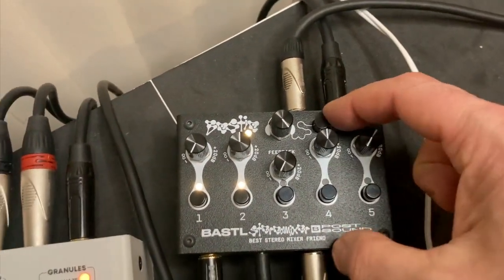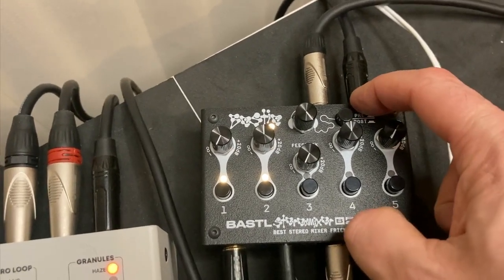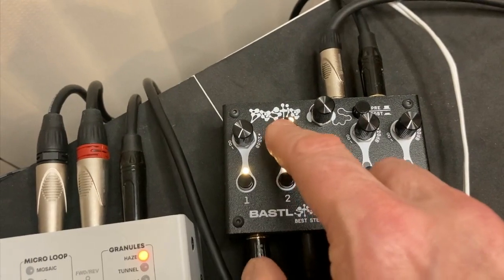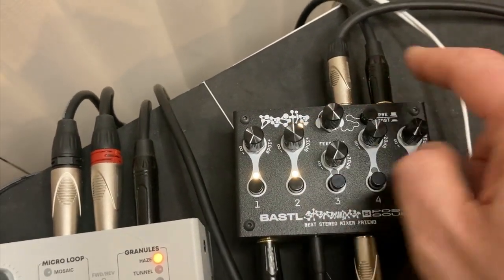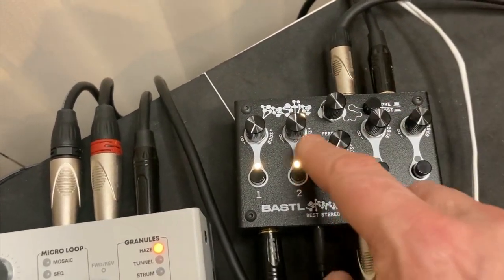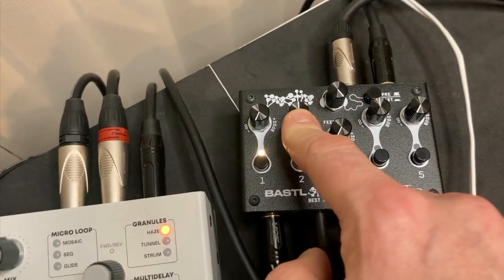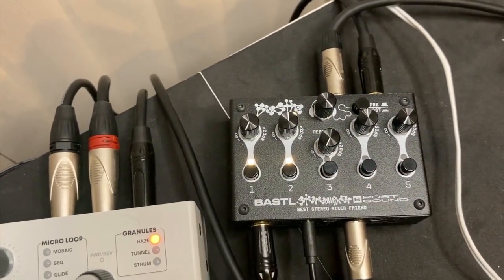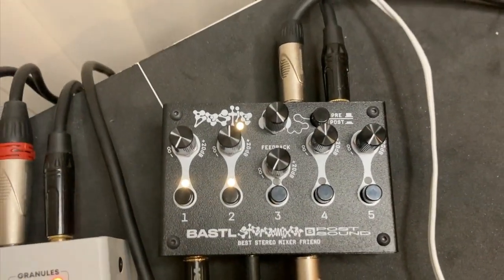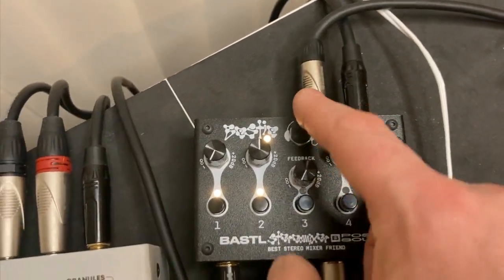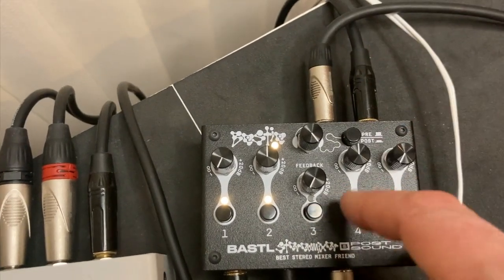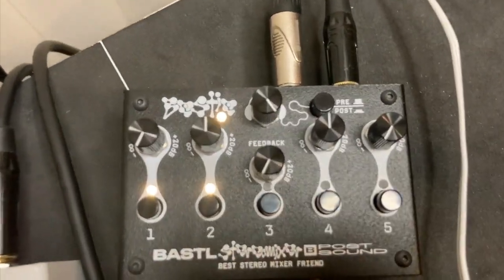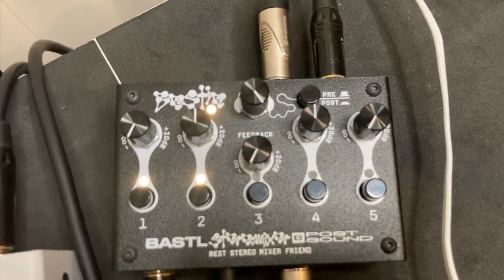I've got this button up, which then means that the levels going to here are only affected by this button here, or by this knob here. So it's a little bit finicky to get this set up. I recommend that you put some headphones in and listen to the routing just to make sure that you know what it's doing. But if anyone wants to use the Bastl as a send and return, it's completely possible.